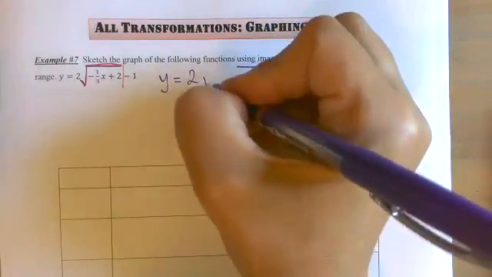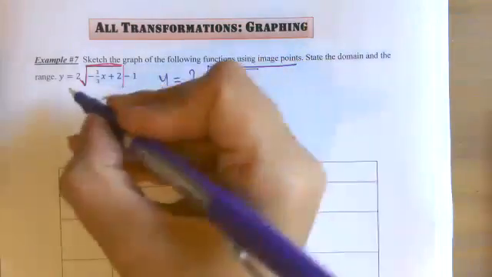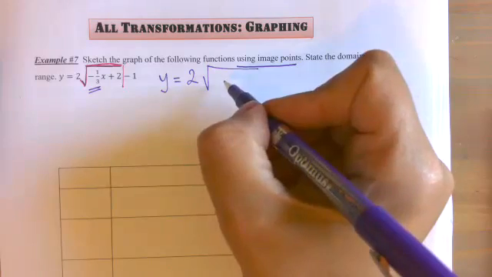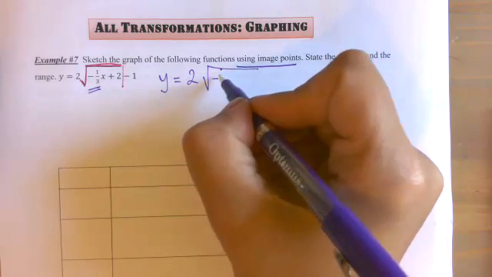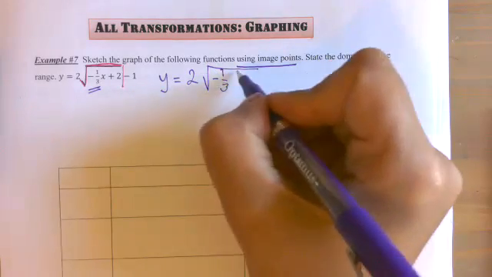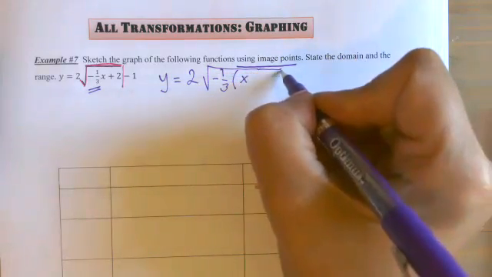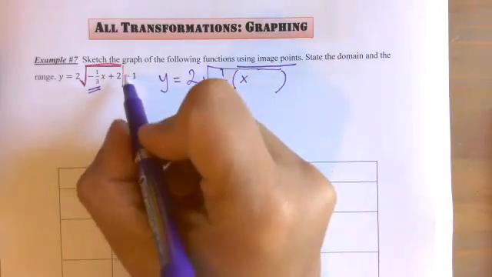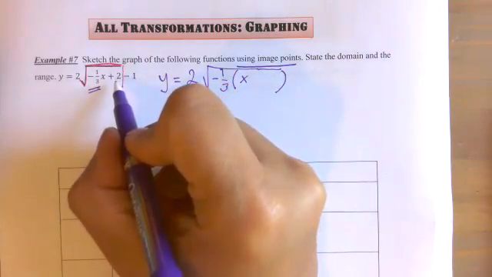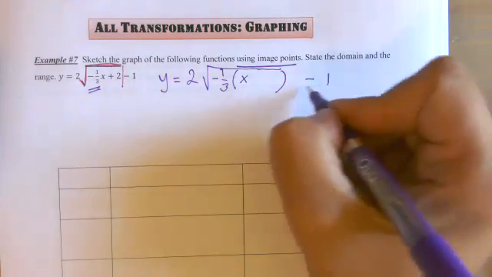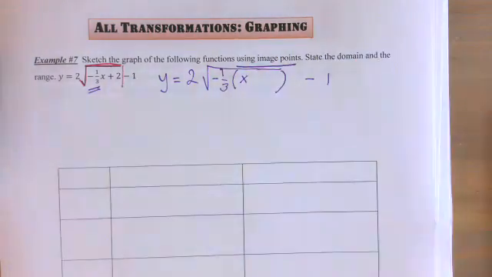2 times square root of, now we see how we have a negative 1/3 in front of x. We want to factor that out. So negative 1/3 bracket x, and then we have to figure out what comes after it when we factor out the negative 1/3 from 2. And at the end of it, we have to have -1. This is outside of the square root. So let's see what we get.